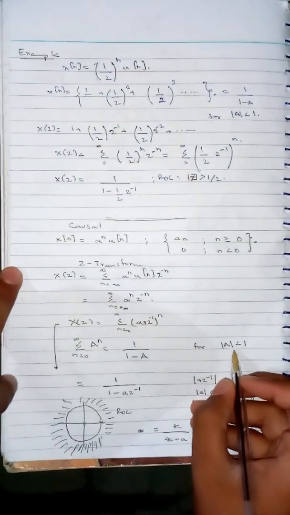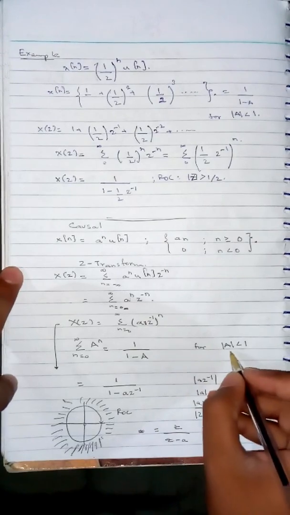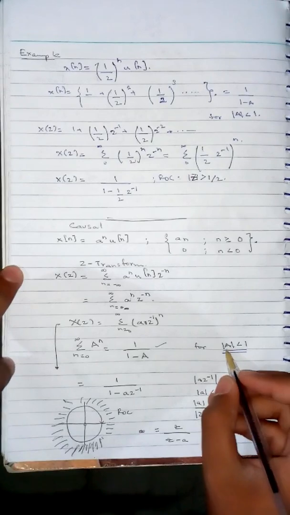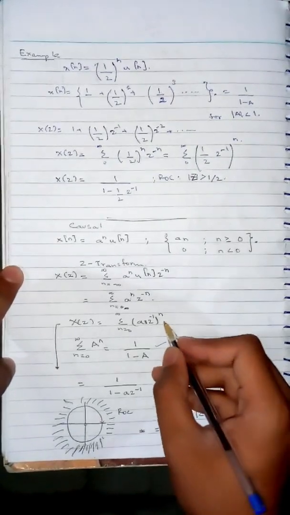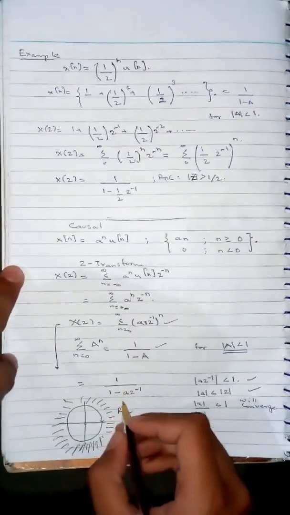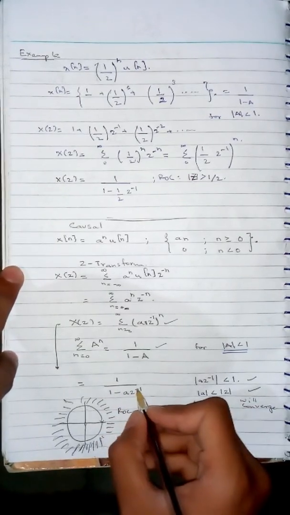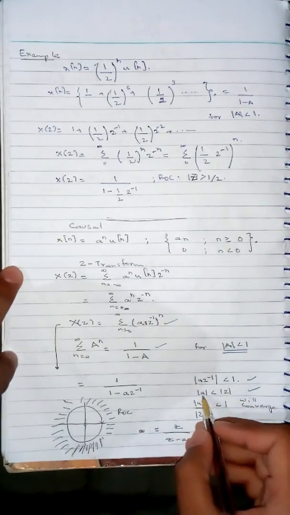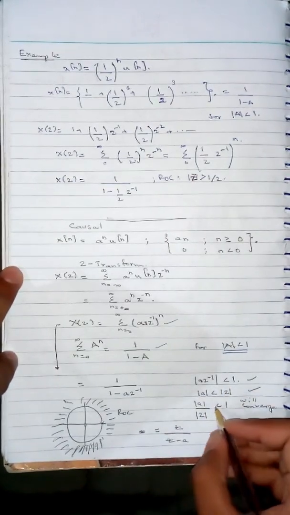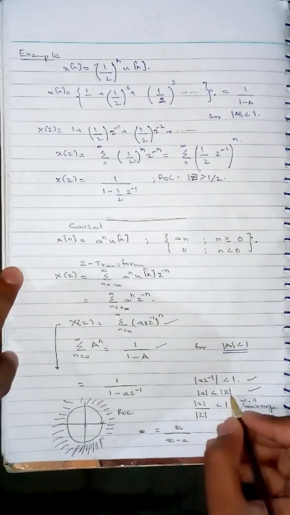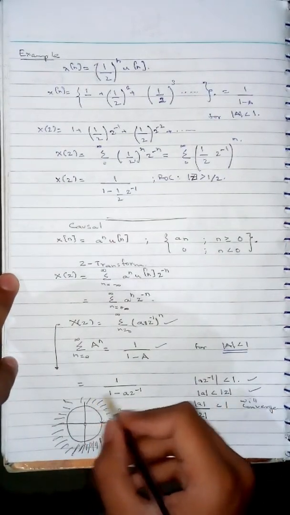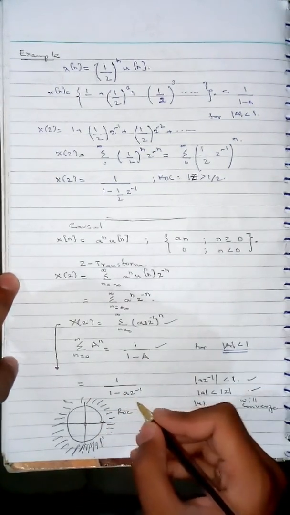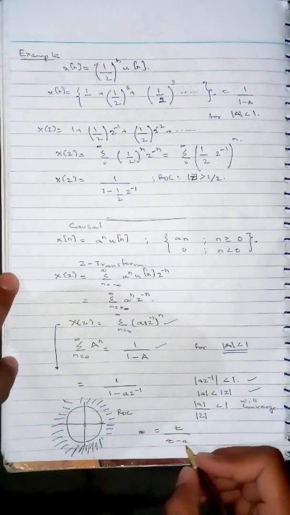This equation is only valid when the modulus of a is less than 1. So we apply this in this formula to get 1 over 1 minus a into z to the power minus 1. We equate this value to be less than 1, so we get a is less than z. It means whenever a is less than z, our ROC will be outside the unit circle, as shown in this figure. And similarly, if we simplify our equation, we get z over z minus a.